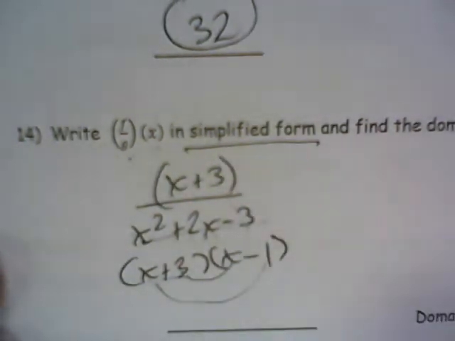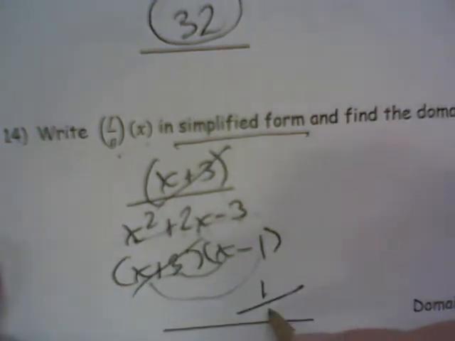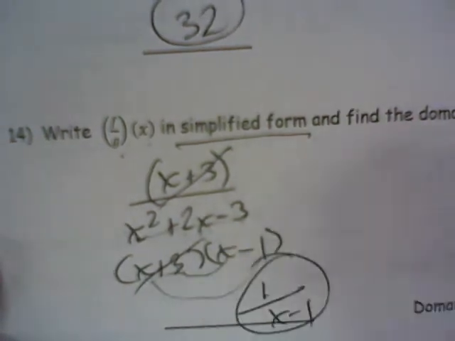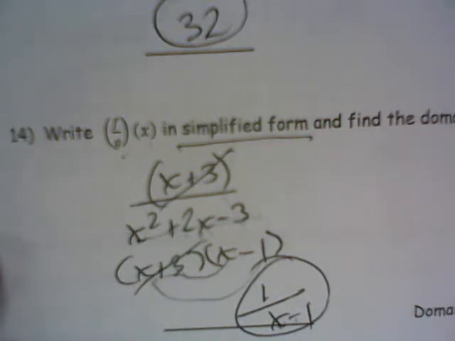Now that I have this factor of x plus 3 and I have an x plus 3 on the top, those factors can cancel out, and I'm left with 1 over x minus 1 is the simplified answer to f over g of x. Now, the domain is an interesting thing because it's all real numbers except x cannot equal 1, because if it does equal 1, then this is equal to 0. But it also cannot equal negative 3.